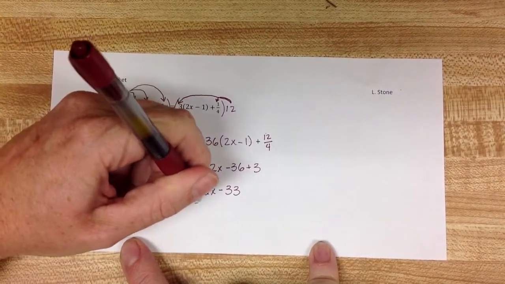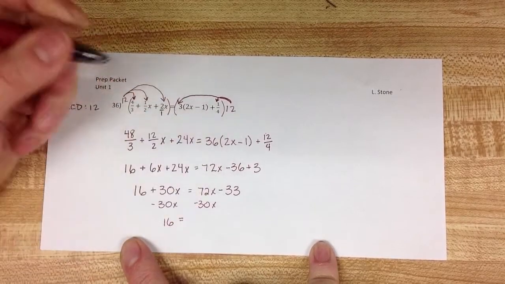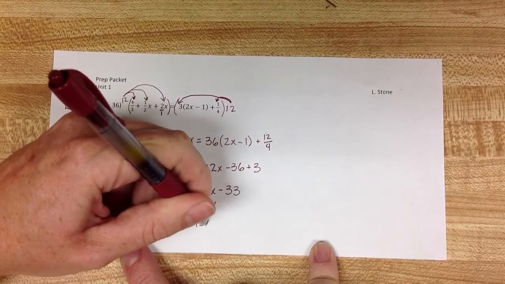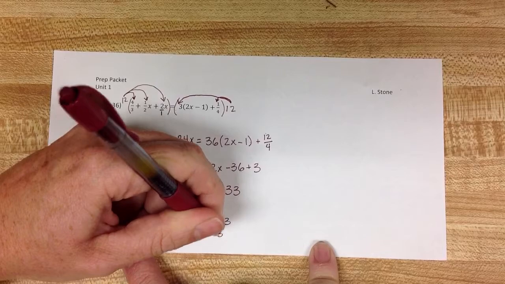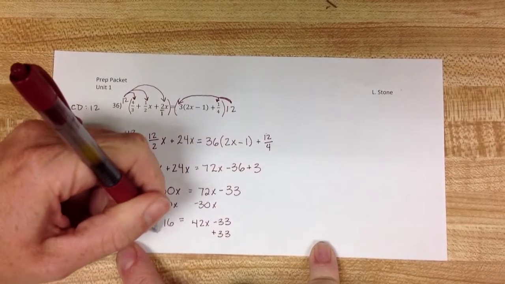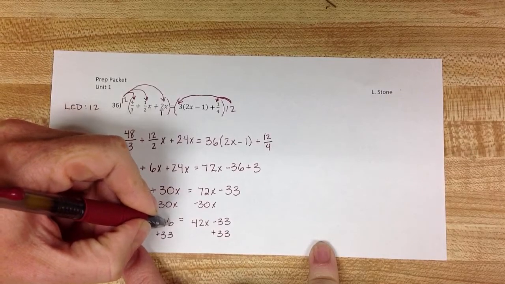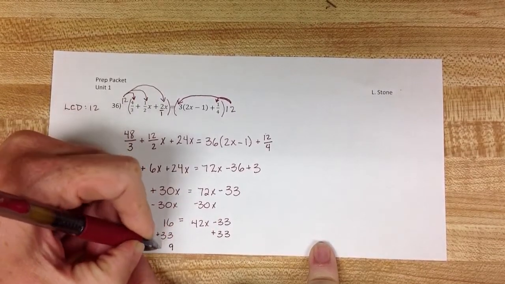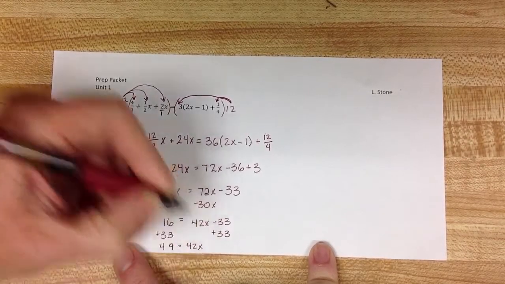Collecting all my x terms on one side of the equation gives me 16 equals 42x minus 33. Bringing these over to the other side, it looks like I'm going to get 6 and 3 is 49 equals 42x.